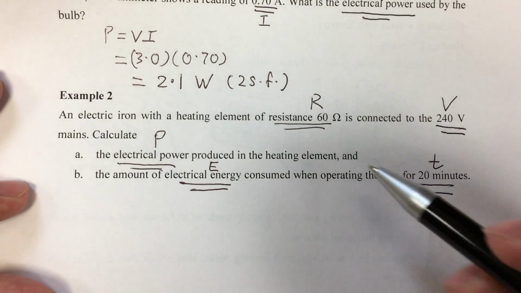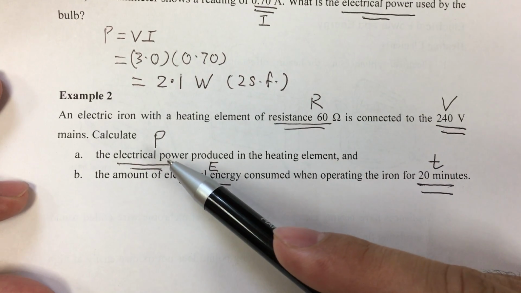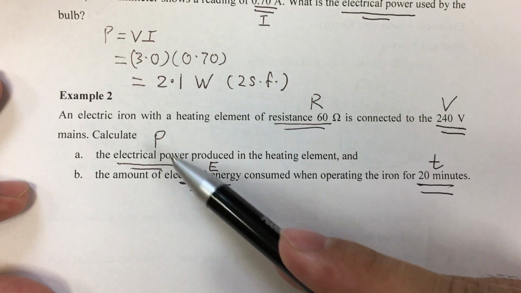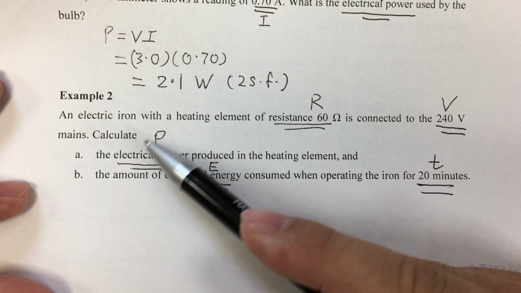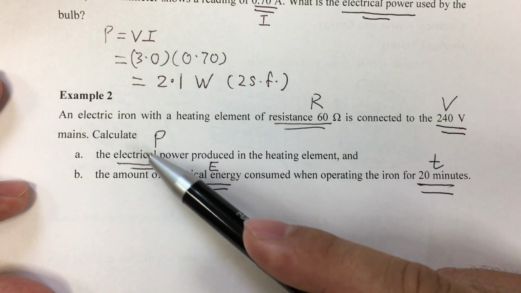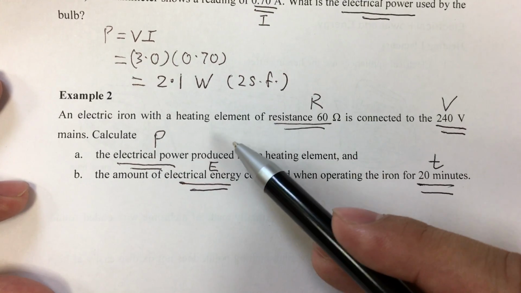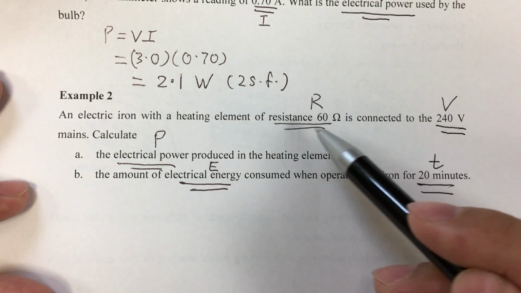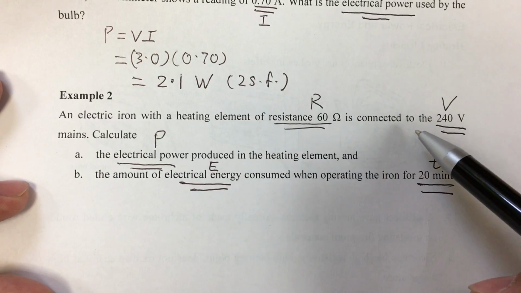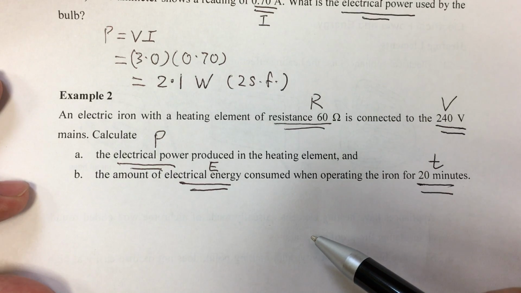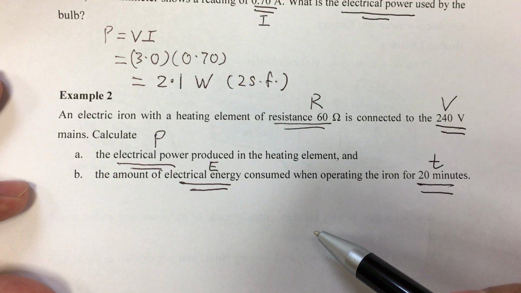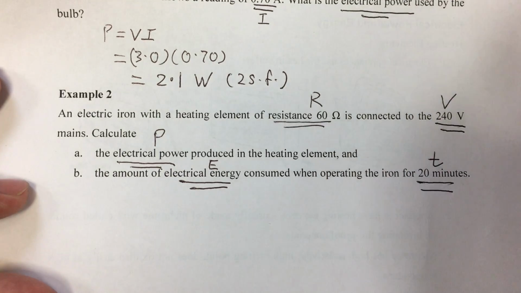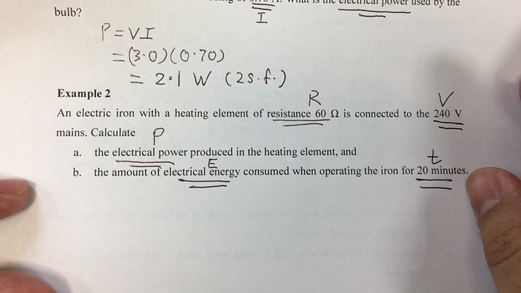Now, let's look back at the question. Part A. How do we answer part A now? P is the power, which is what the question wants. But if you look at the question itself, it does not give you an I. So what do we do? Now, if you are worried about this, please don't.